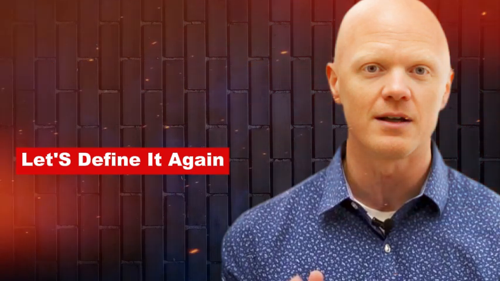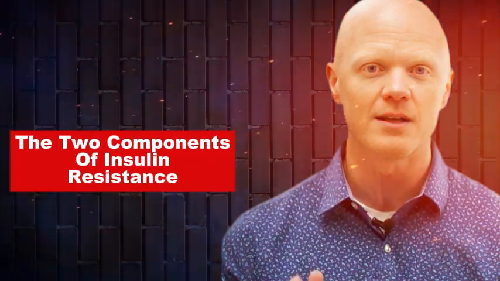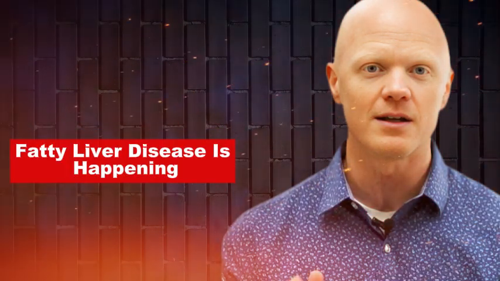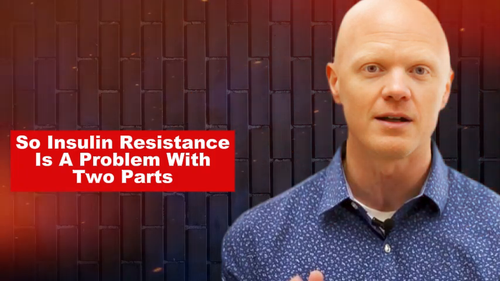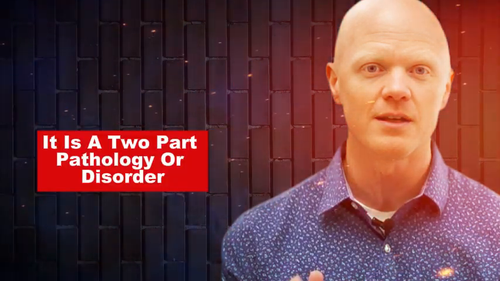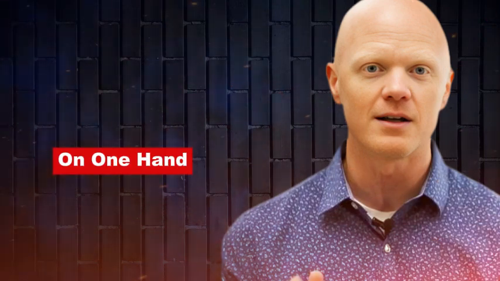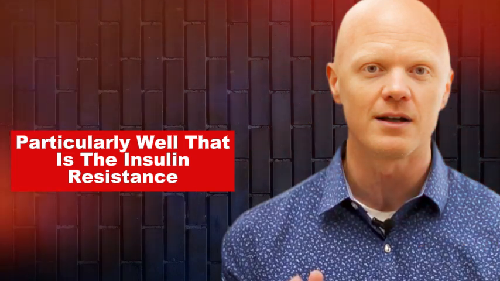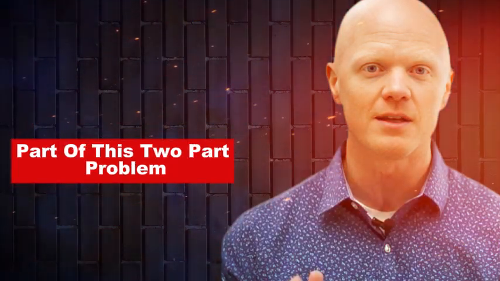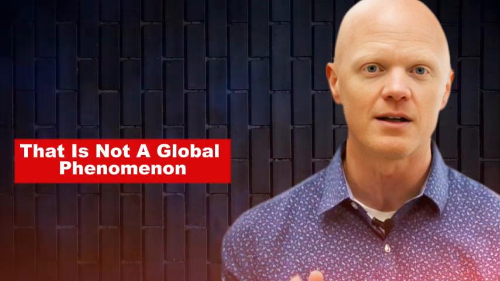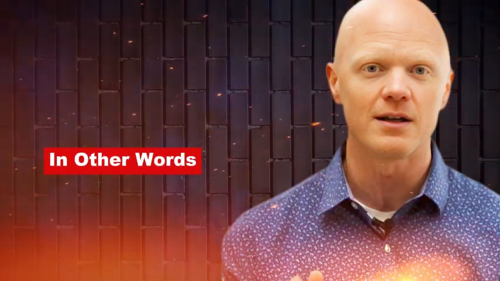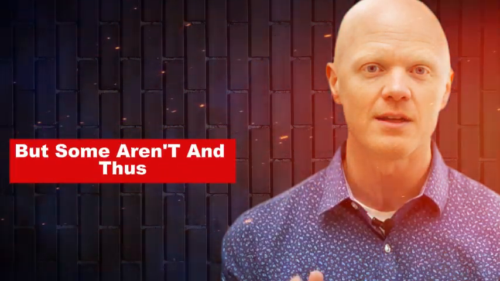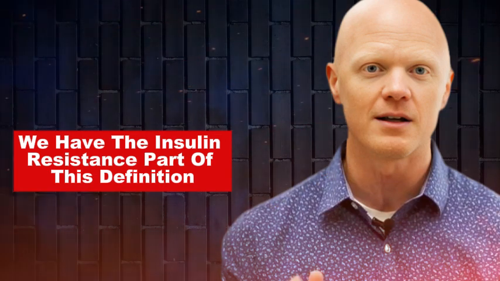Let's define it again, because we need to appreciate the two components of insulin resistance to appreciate the metabolic milieu in which fatty liver disease is happening. Insulin resistance is a 2-part pathology or disorder. On one hand, insulin isn't working particularly well. That is the insulin resistance part of this 2-part problem. And remember, that's not a global phenomenon happening within the body. In other words, some of the body's cells are responding to insulin as well as they ever were, but some aren't.